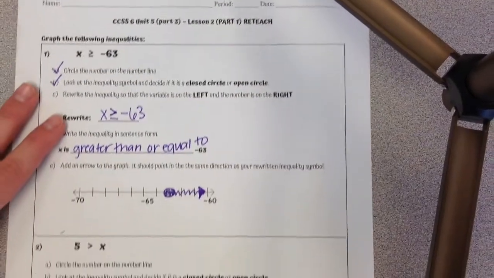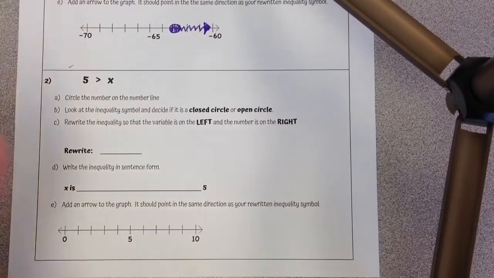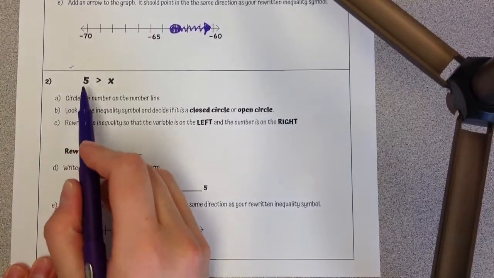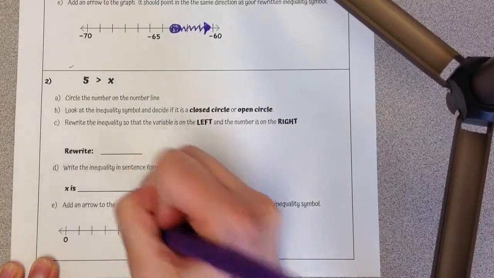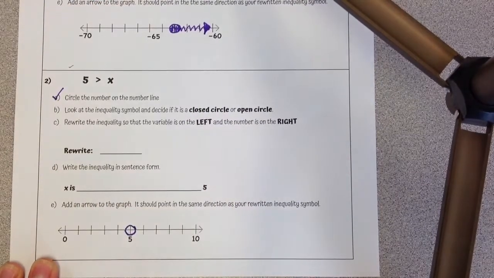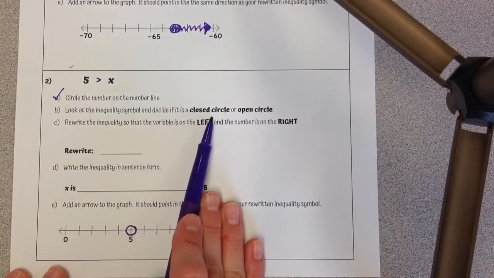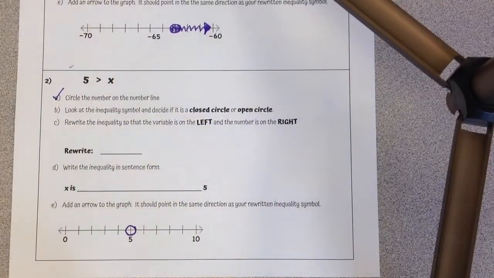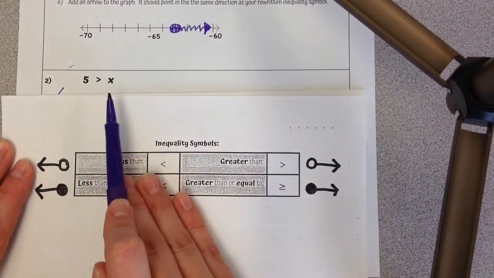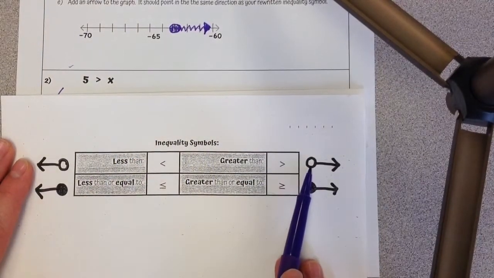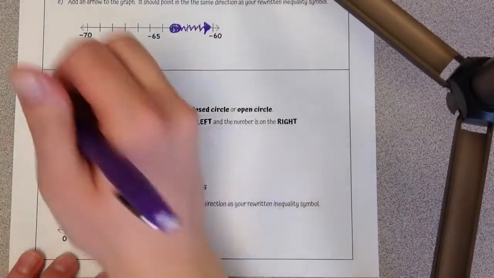Next example. I have 5 is greater than x. So I'm going to circle the number on the number line. I'm working with the number 5, so I'm going to circle it. Okay? Did my first step. Next, I'm going to look at the inequality symbol and decide if it's a closed circle or an open circle. Okay, so I have that greater than symbol. Okay, so that looks like that. That is an open circle. So I'm not going to color it in, I'm just going to leave it open.